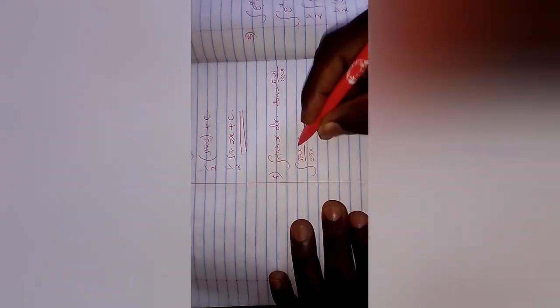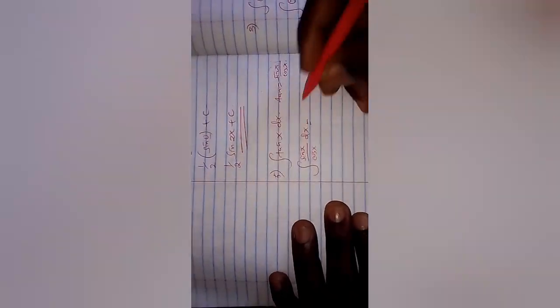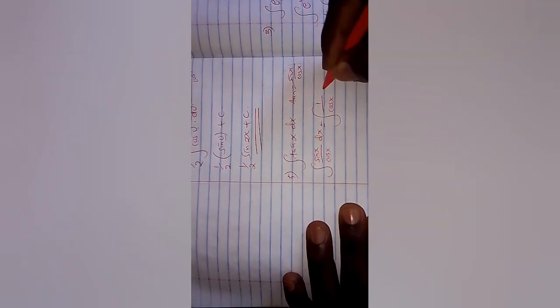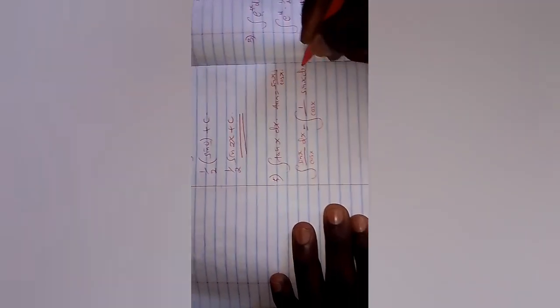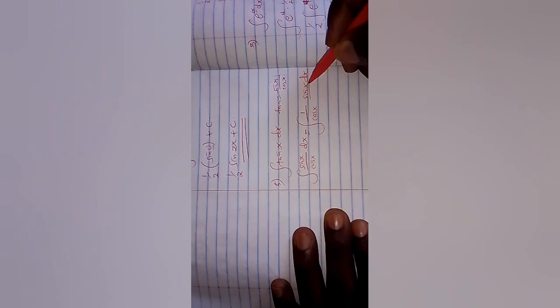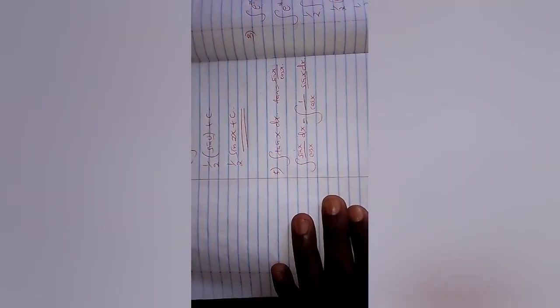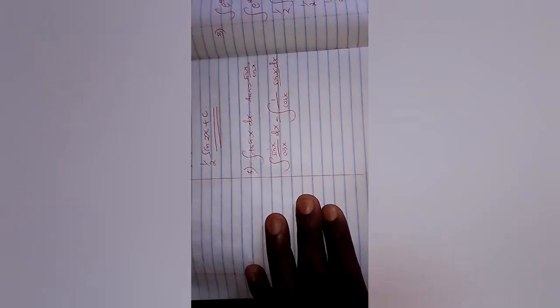Writing it like this, I can rewrite it again. If you write sine x over cos x, someone else can write it as the integration of 1 over cos x times sine x dx. This does the same as multiplying this sine by 1 to have it sine x over cos x. Then I'll now start substituting.